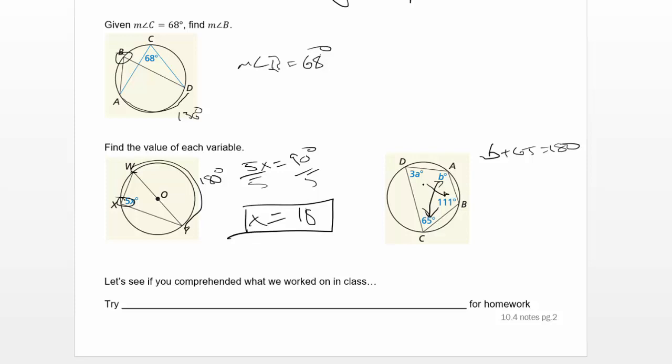And I also know that 3A plus 111 is 180. Subtract 65, and this tells me that B is 115. Subtract 111, and get 3A is equal to 69. So divide by 3 and find that A is equal to 23.